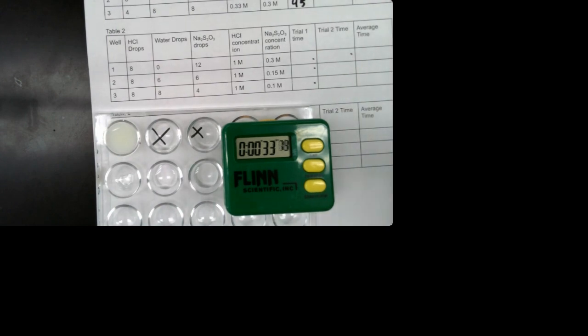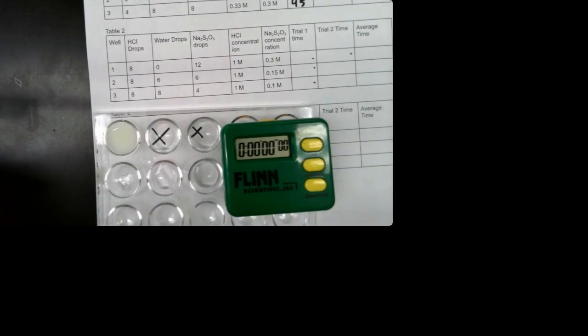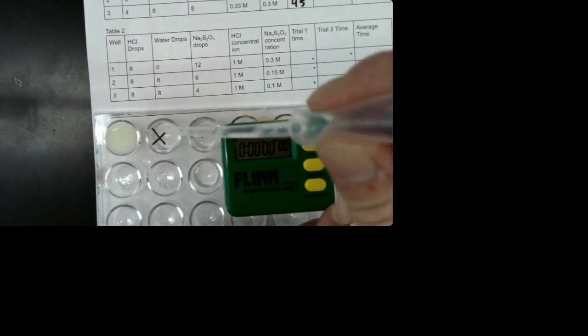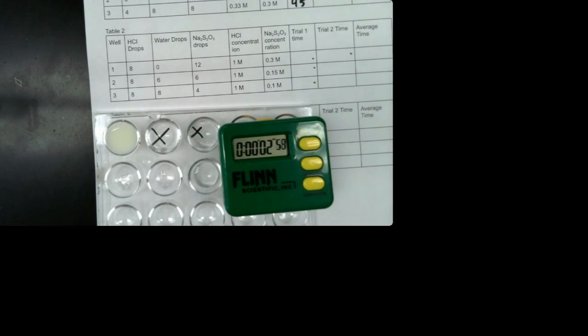All right, let's do the next one. So I'm going to soak up all the hydrochloric acid, add it to this one, and push start. Oops. And once the X disappears, you're going to put it in this box.